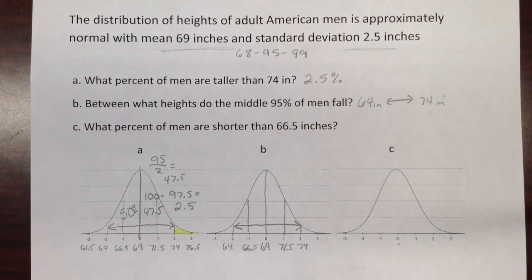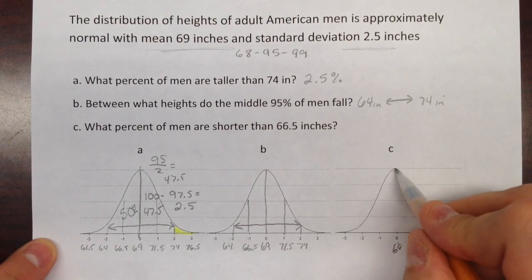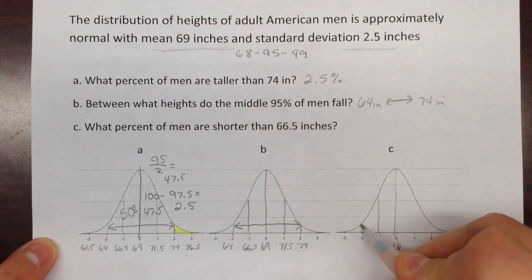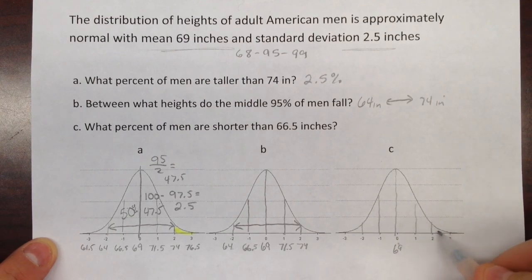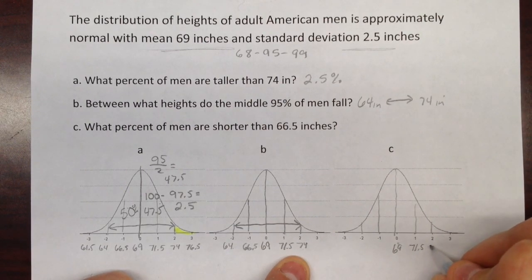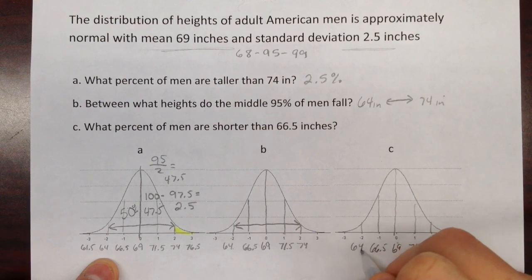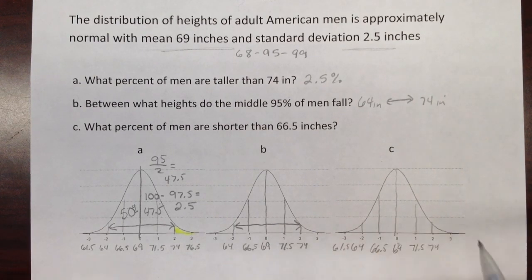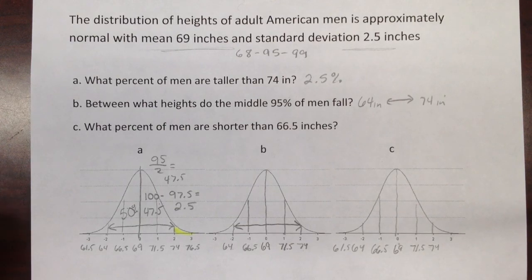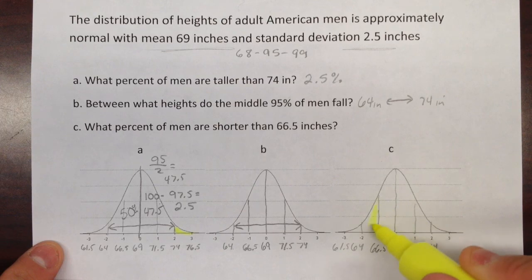The last one says, what percent of men are shorter than 66.5 inches? So again, we got to label these. Mean in the middle. 1 standard deviation down, 2 and 3, and then up 1, 2, and 3. So labeling again. To the right, you're going to see this is really not necessary because it's asking about 66.5, so I'm going to go this way instead. 66.5 and then 64. We're looking this time at finding out what percent of men are shorter than 66.5, which is going to be anybody that's in this range here.